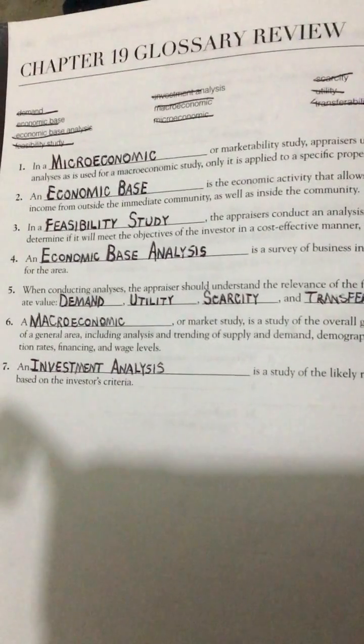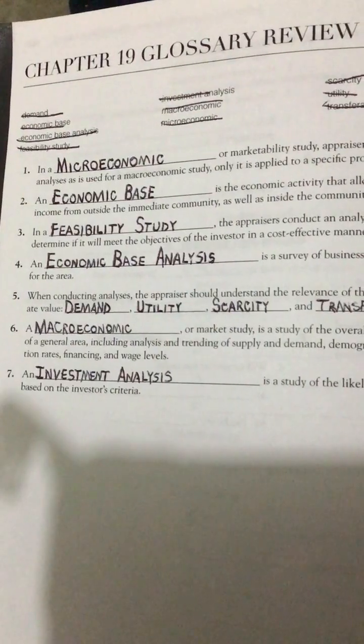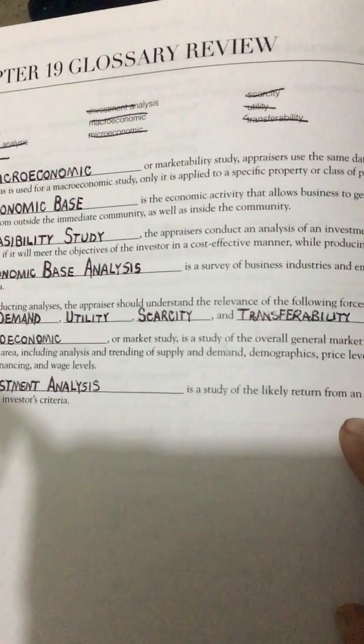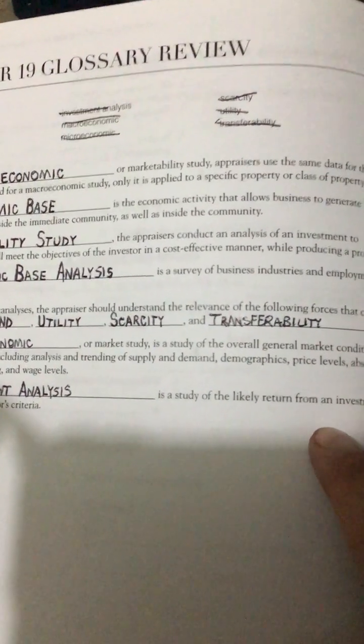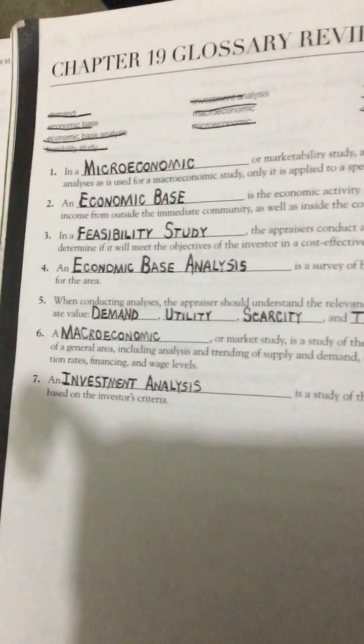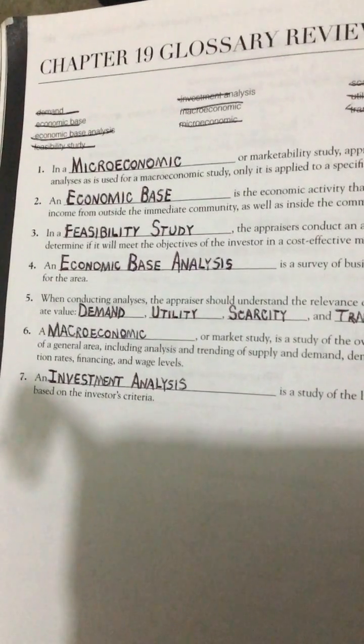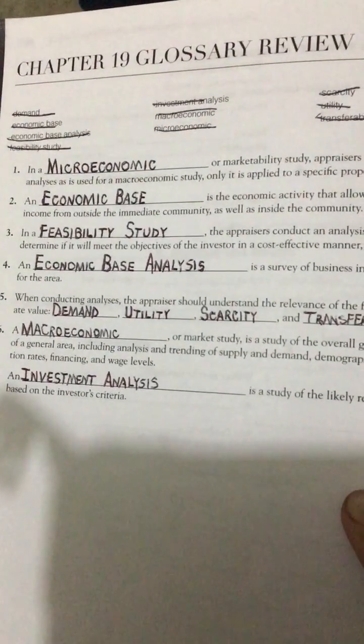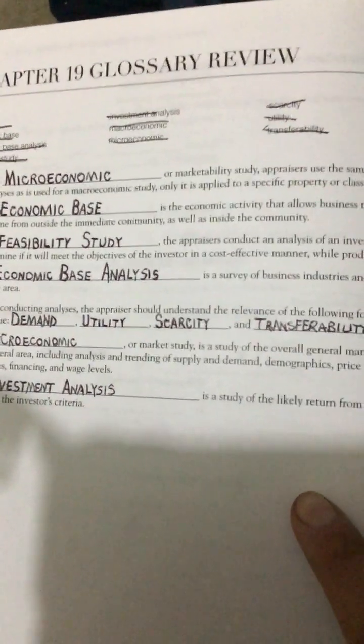Number 2, an economic base is the economic activity that allows business to generate income from outside the immediate community, as well as inside the community.